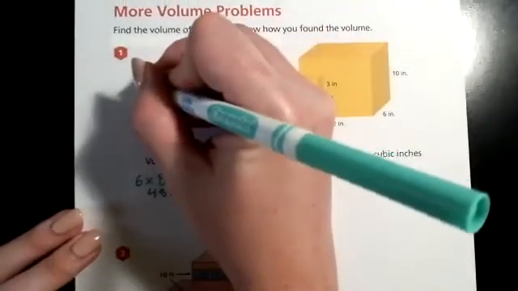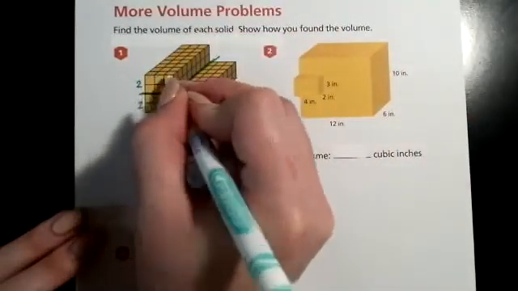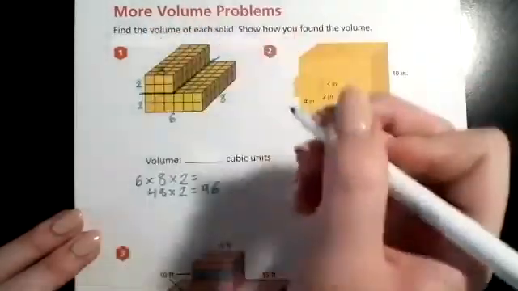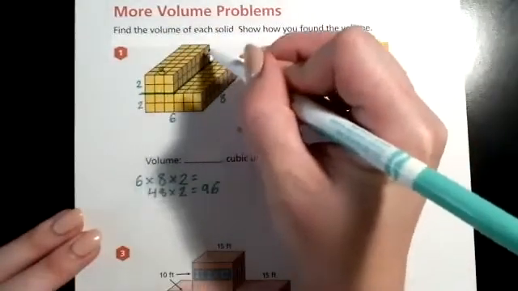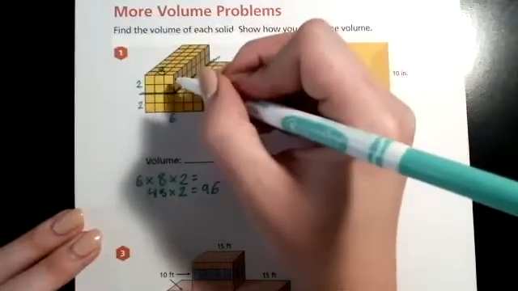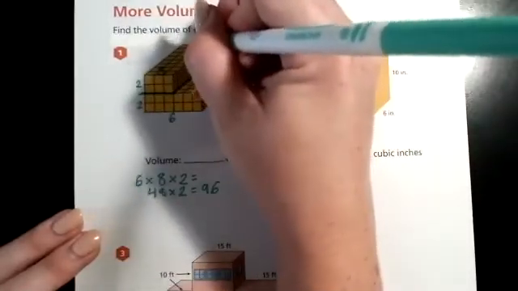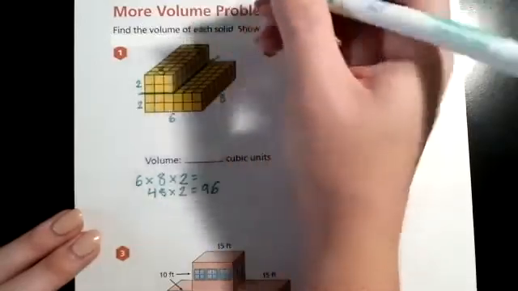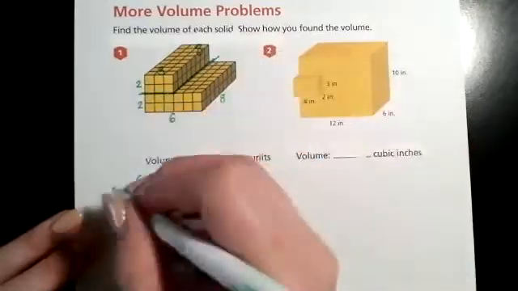So I have a height of 2 again, 1, 2. This time my width is only 1, 2, 3. So width is 3. Sorry if you can't see that. And then our length is going to be the same. If you notice, they don't change. 1, 2, 3, 4, 5, 6, 7, 8. Still a length of 8. So this time my numbers are 8, 3, and 2.